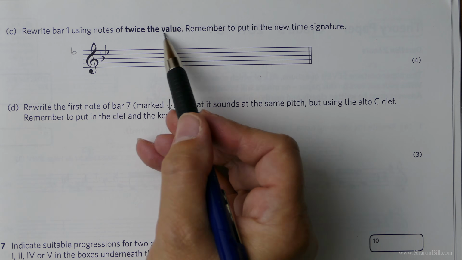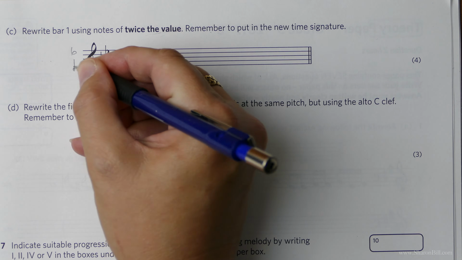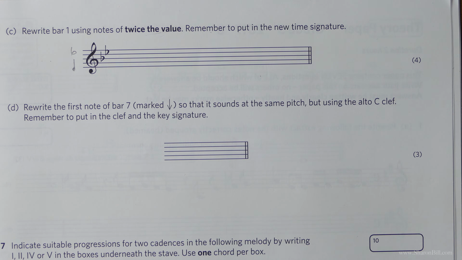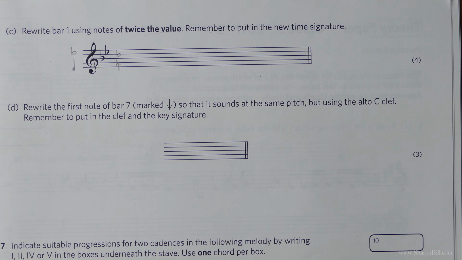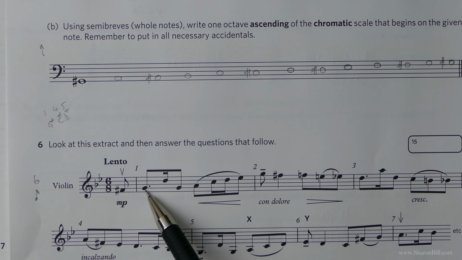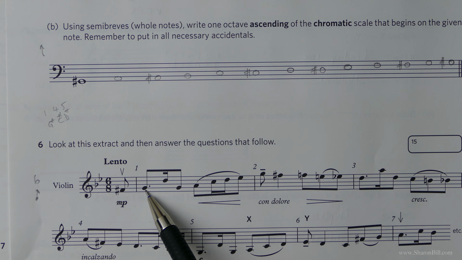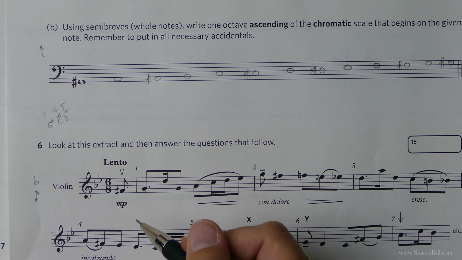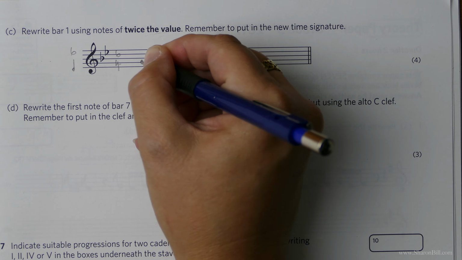And if we're doubling, we're getting twice the value. Instead of being quavers or eighth notes, we're going to be counting in 6 crotchets, 6 quarter notes. And so our time signature will now be 6/4. And then if we just double all the values, if we're looking at bar 1, at the moment we've got a G, which is a dotted quaver, dotted eighth note. So if we get rid of the beam for that, that becomes a dotted crotchet.